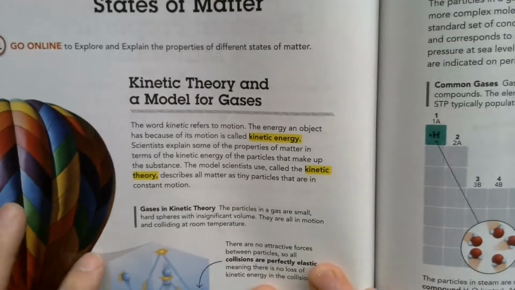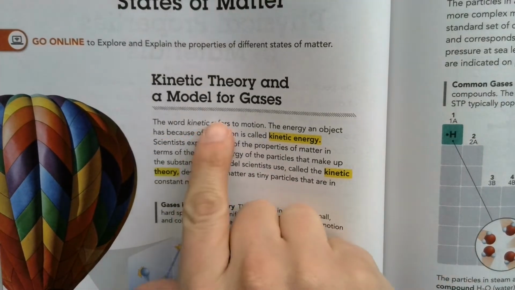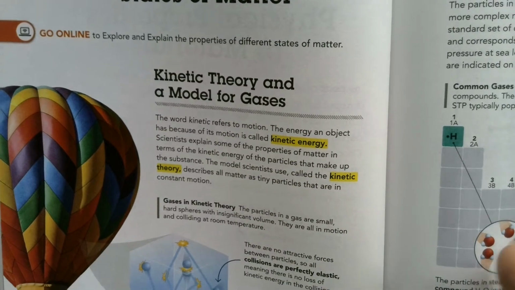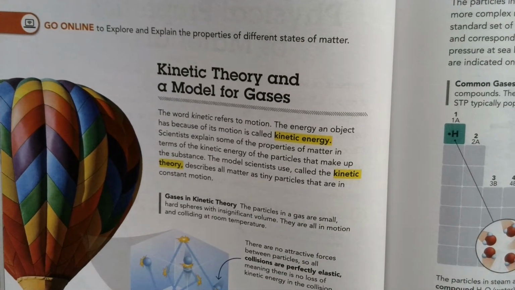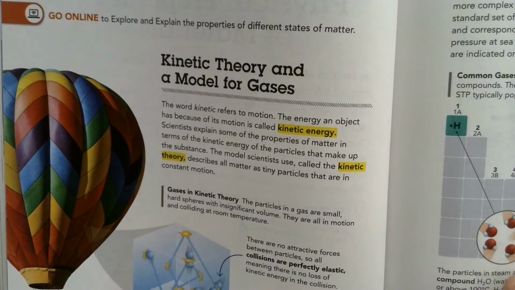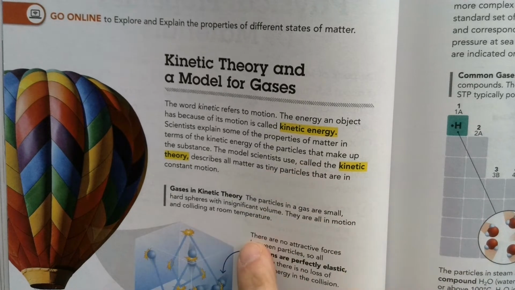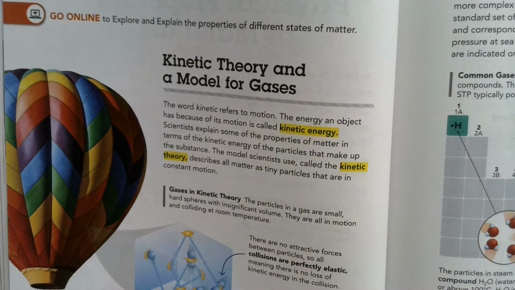Okay. And the first thing here is the kinetic theory and model for gases. Because you got to remember, atoms, like we learned at the beginning of the year, are always moving, they're always vibrating. And if they have more energy, they're in a gas phase. If they have less energy, they're liquid. And if they have even less energy, they're probably a solid and they're vibrating. So the kinetic energy is just basically referring to how fast atoms are moving.